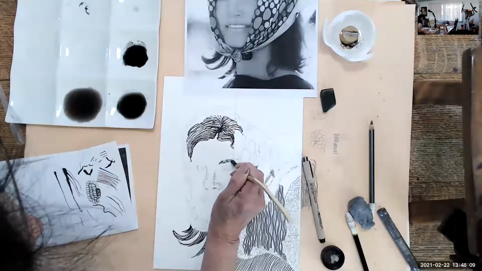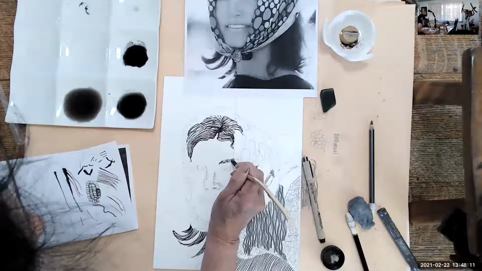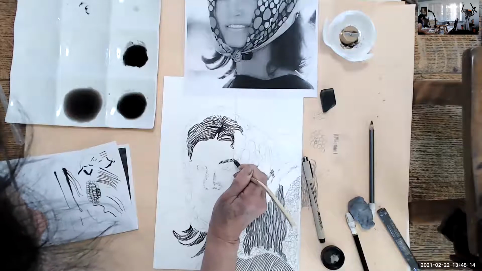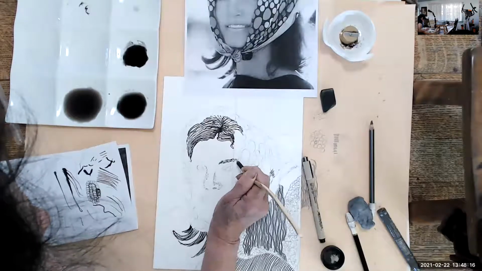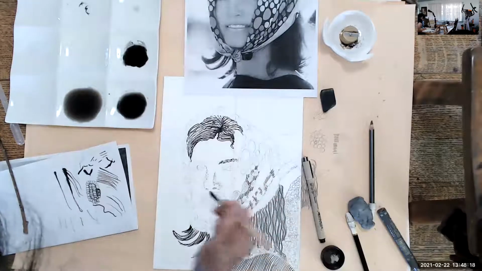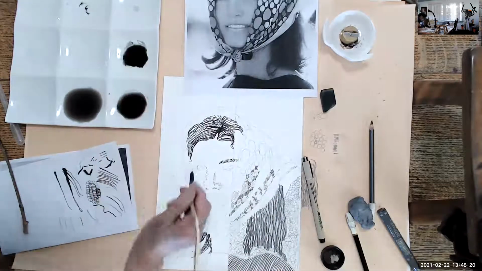I don't want to fill it in because I want to maintain my deliberate line work. I went over the edge again, that's okay. So the other eyebrow.